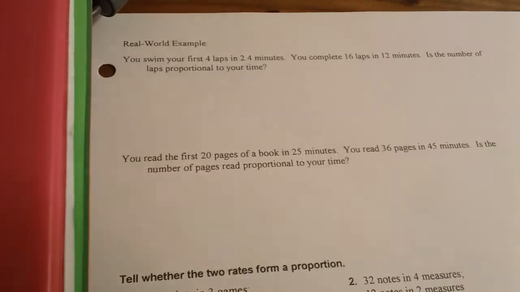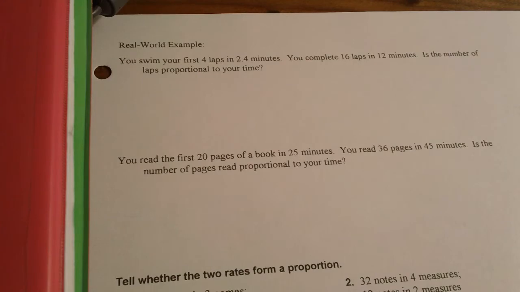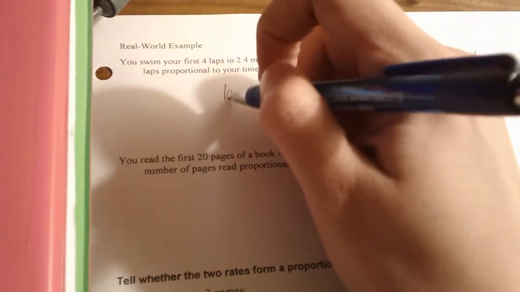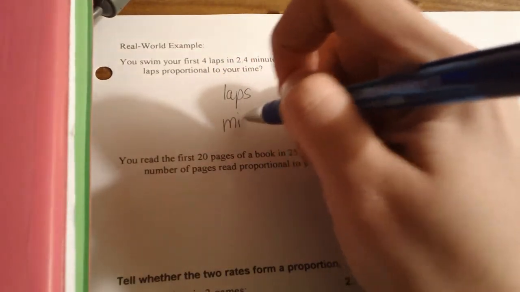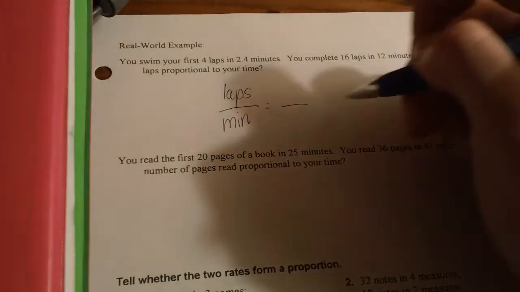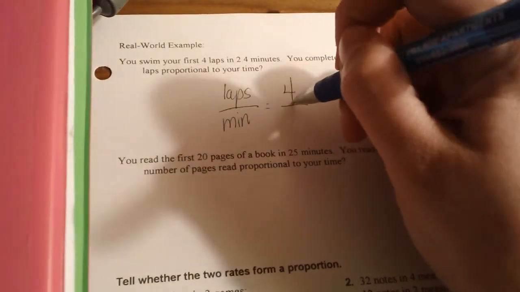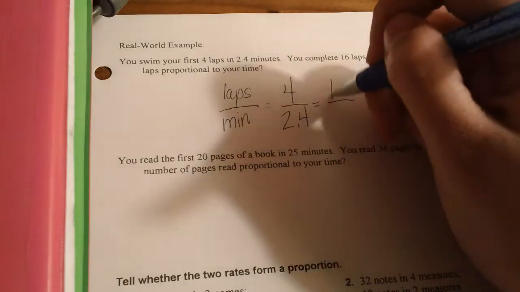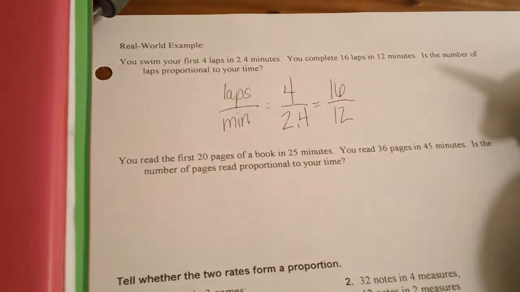Alright, let's take a look at some real world examples. The first one says, you swim your first 4 laps in 2.4 minutes. You complete 16 laps in 12 minutes. Is the number of laps proportional to your time? So we want to set up a problem that is a proportion. So we need 2 fractions. I'm going to label laps and minutes so that I don't get them confused. And I'm going to say, okay, my first 4 laps were in 2.4 minutes. And I want to know, does that equal 16 laps in 12 minutes?